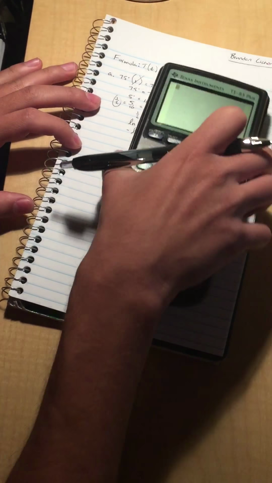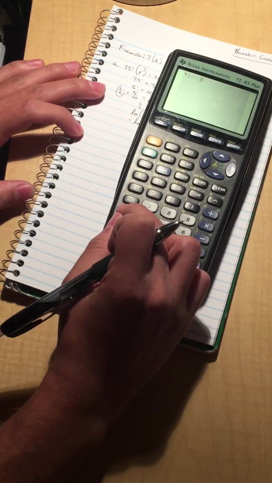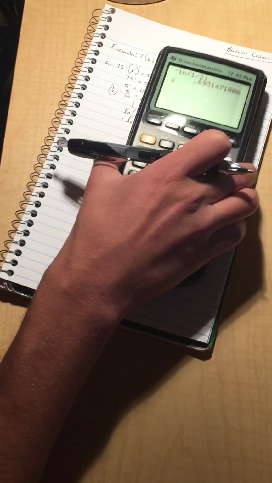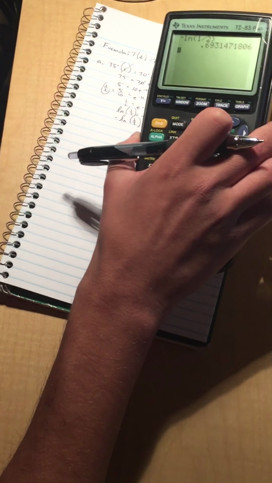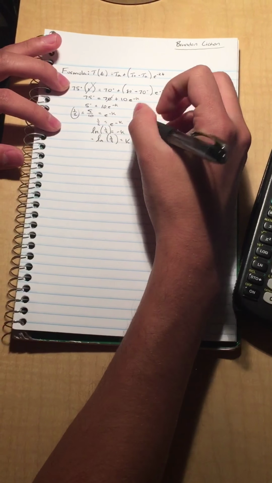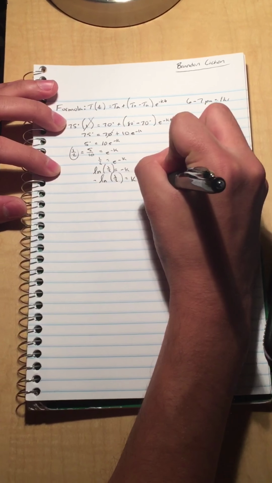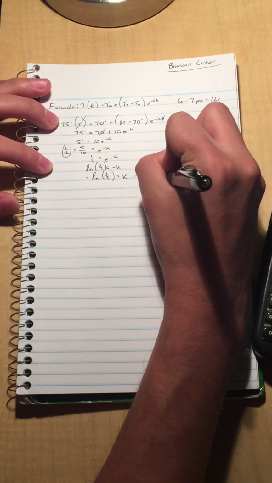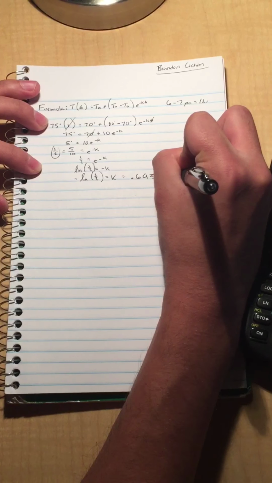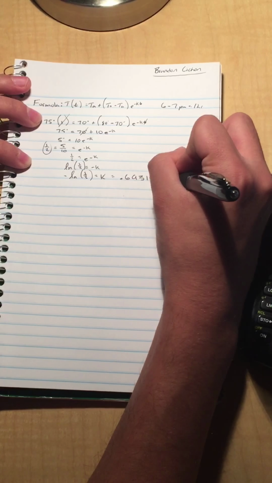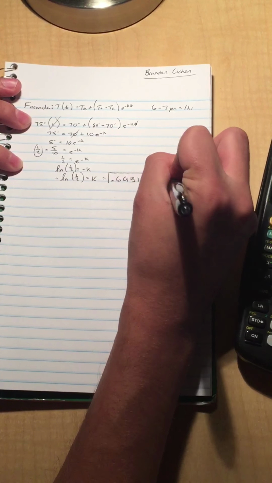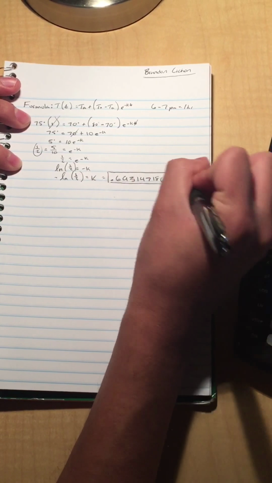Okay, so I'll just go ahead and put that inside the calculator. And we get 0.69314718006, so I'll just put 0.6931. And this is our answer for A, which is determine the value of k.